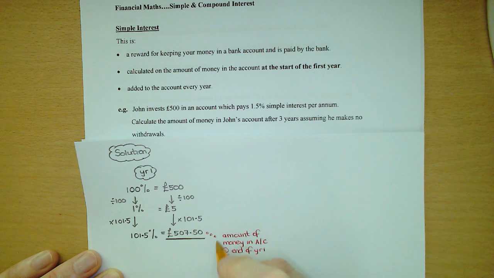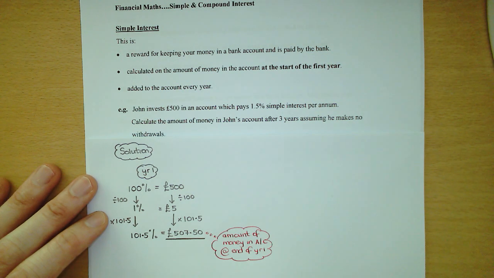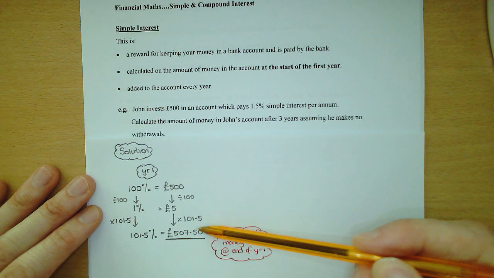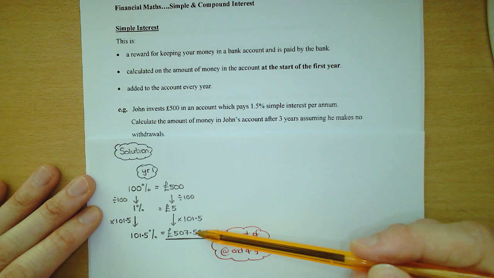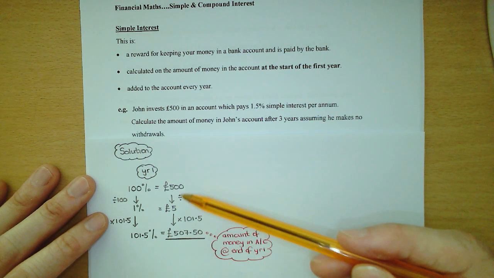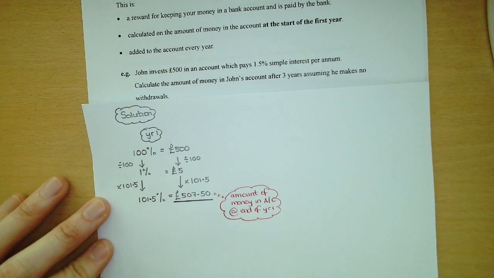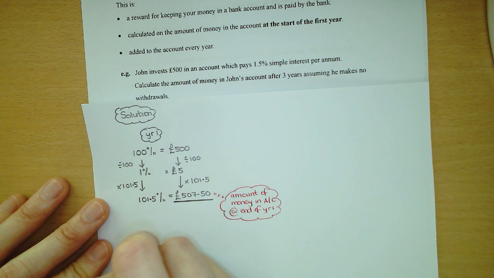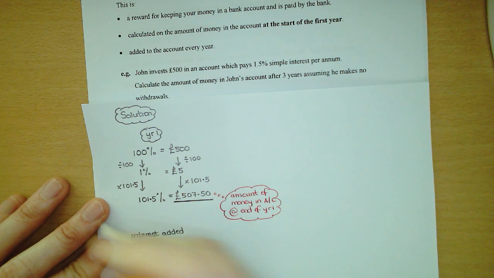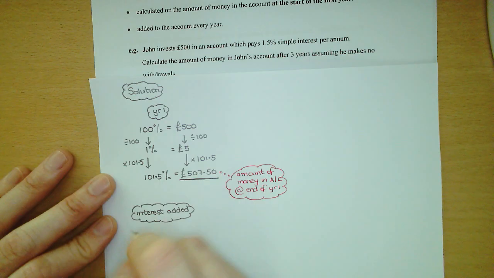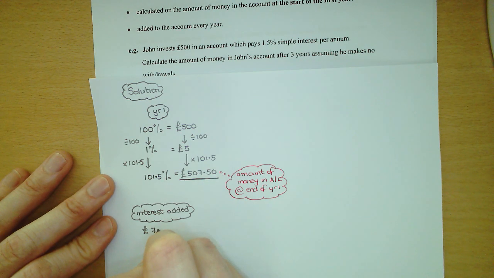Now, we can therefore work out the interest that was added in year 1. So the interest added in year 1 will be the difference between what he started the year with and what he finished it with. So he started with £500, he finished with £507.50. So the interest that was added was £7.50.